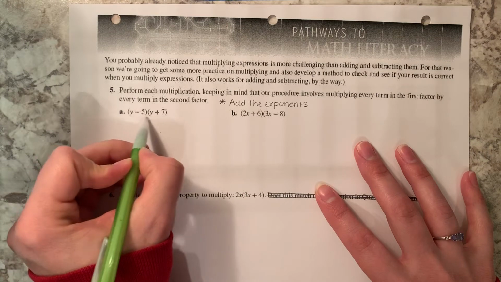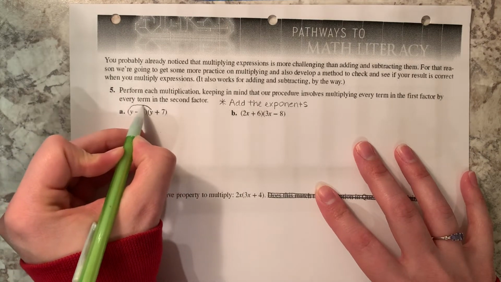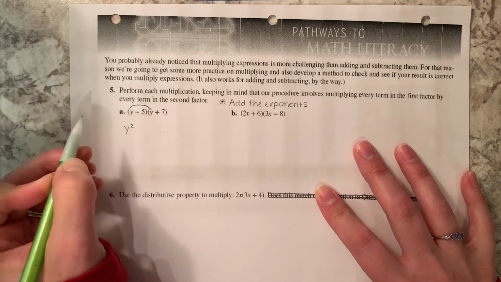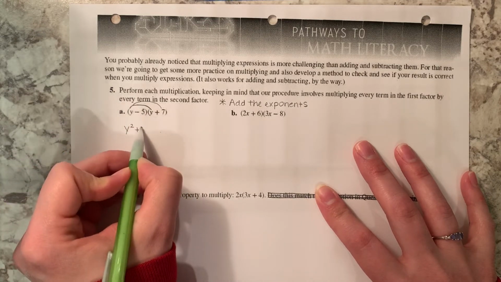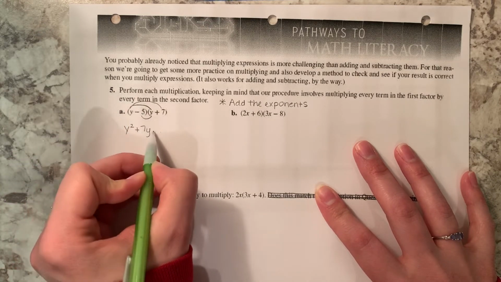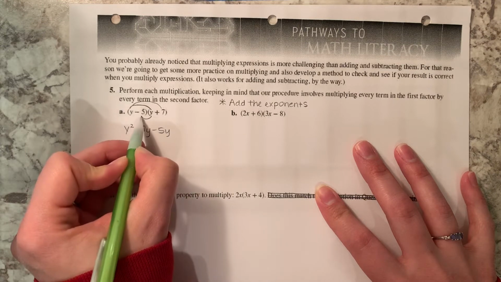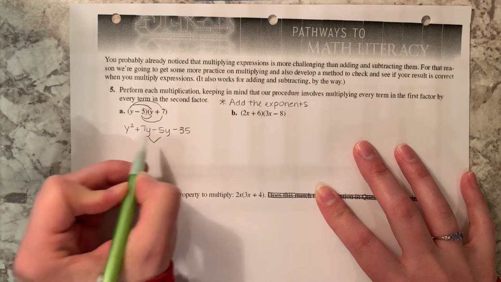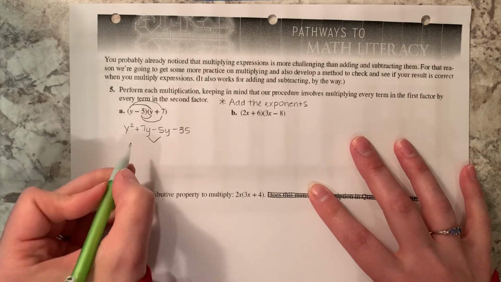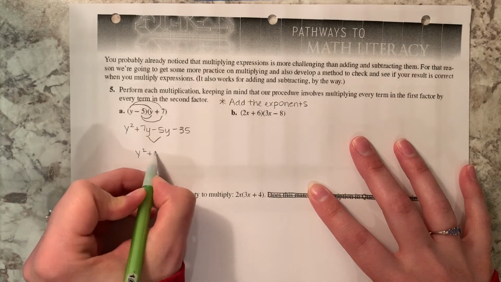So we have a binomial times a binomial. When we do y times y, we do have to add the exponents and say y squared. Then we do y times 7. Then we do negative 5 times y. And then negative 5 times 7 is negative 35. Now, when you multiply polynomials, oftentimes you'll have to combine like terms.